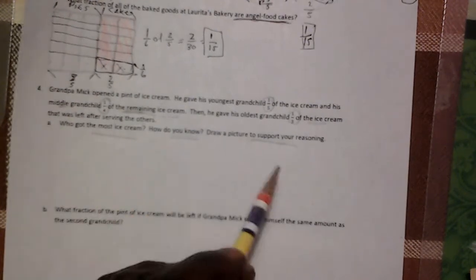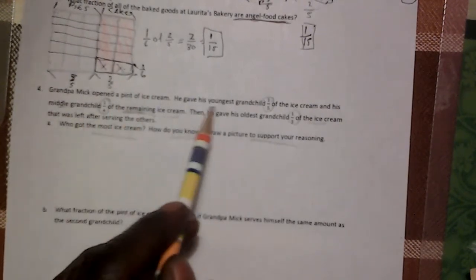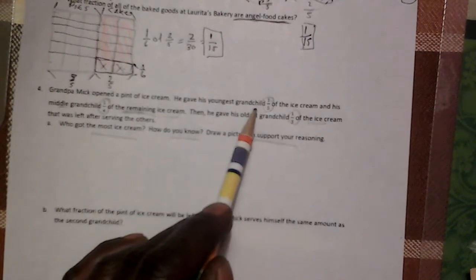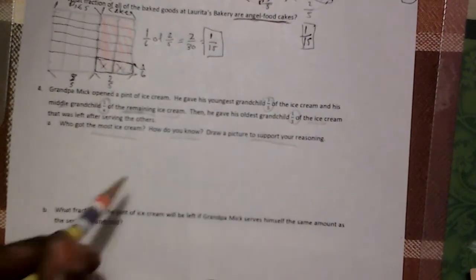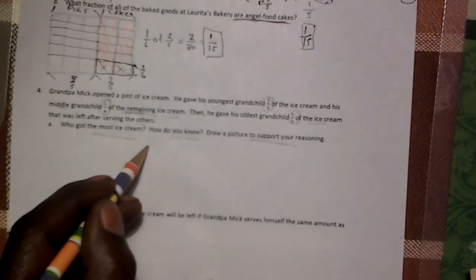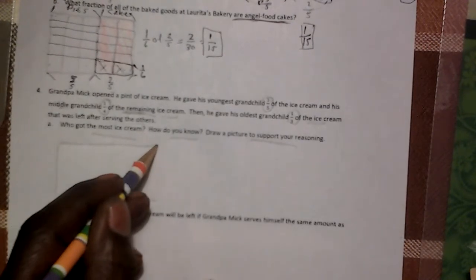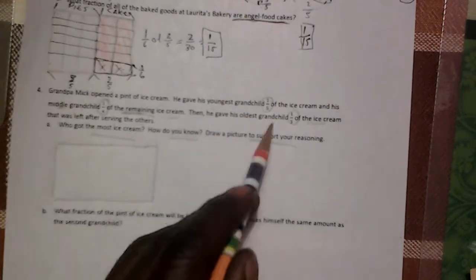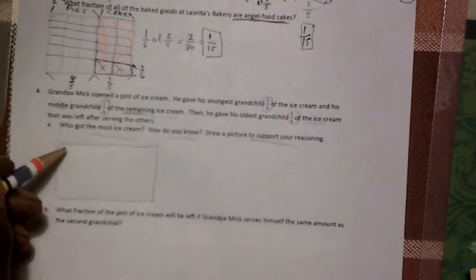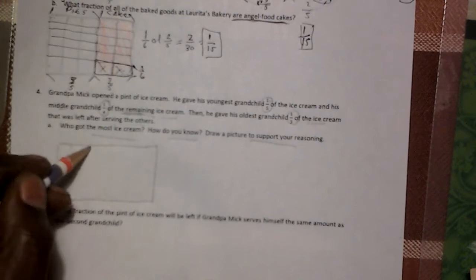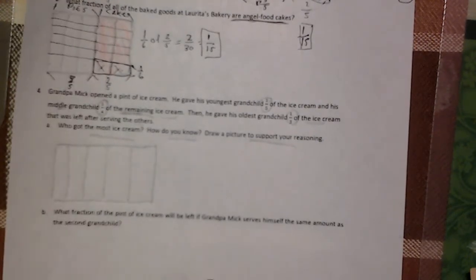Alright, so, well, he gave his youngest grandchild 1/5 first, so let's split the whole thing into fifths, okay? So let's go here. So this is the ice cream. It doesn't look like ice cream. And let's split it into how many pieces? 5 pieces. So let's go 1, 2, 3, 4. Okay?